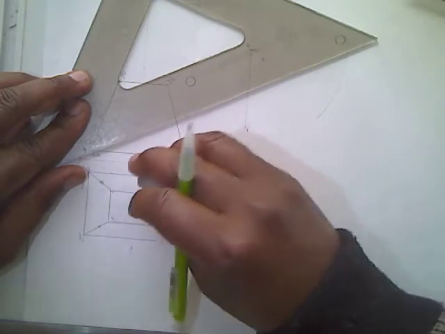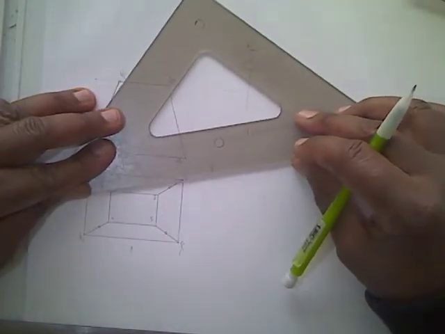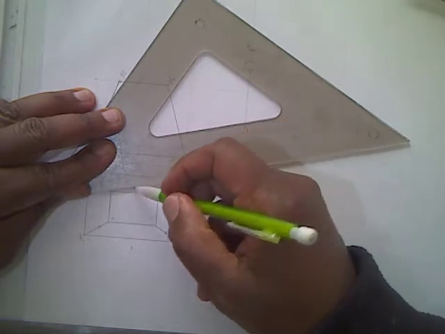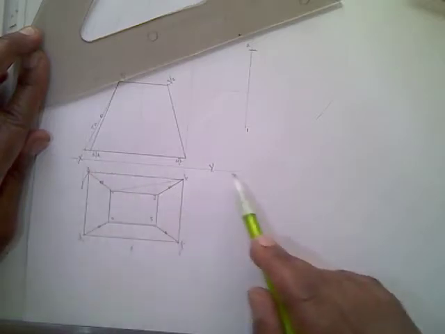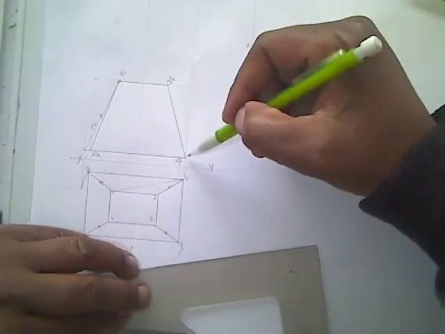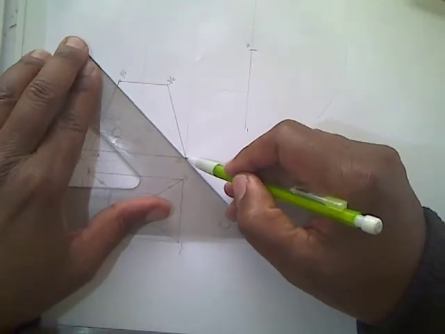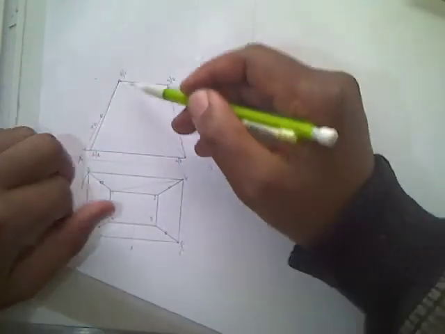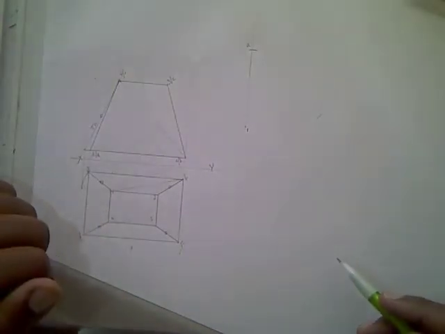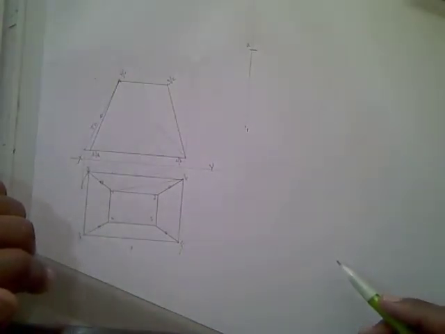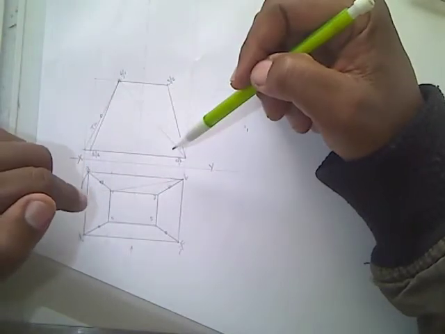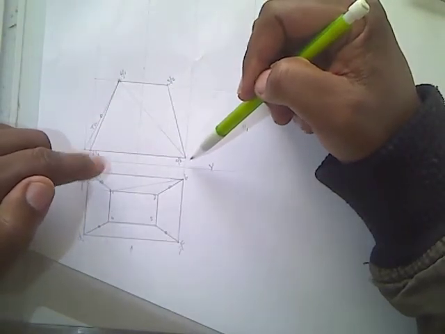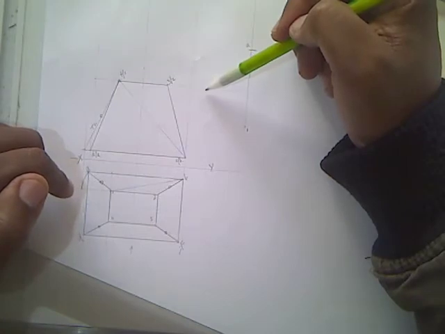It seems not to be straight there. So 1B is not parallel to the ground line. Just to show you, it's not necessary for me to draw this line, but 1B is not parallel to the ground line. So I will have to rotate one of them and make it parallel to the ground line so that I am able to have a true length. So in this case, I will rotate B and make it parallel to the ground line.